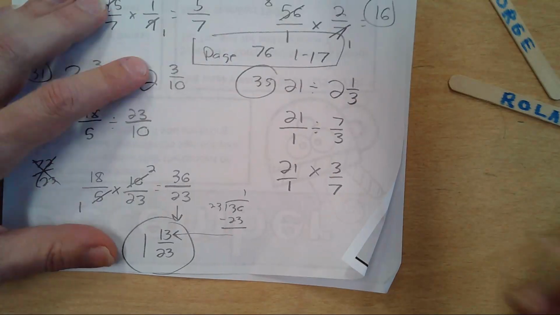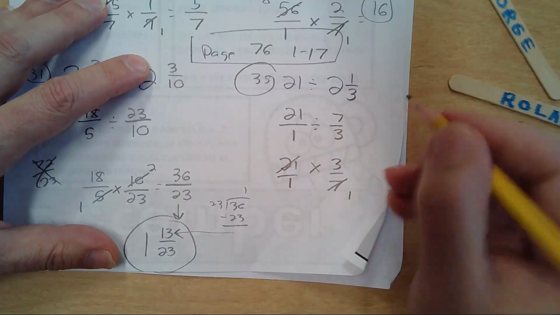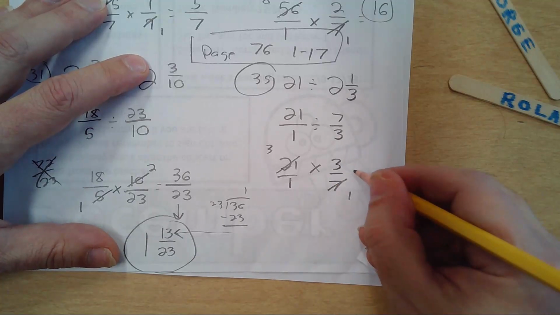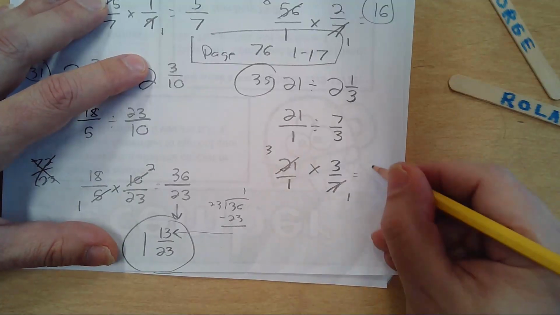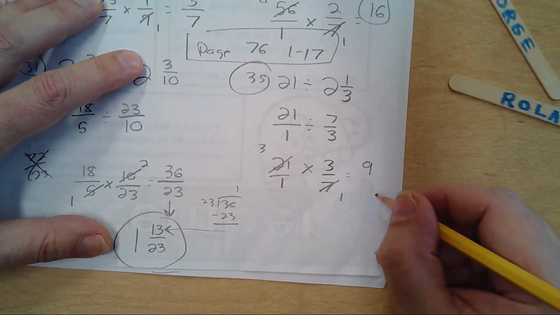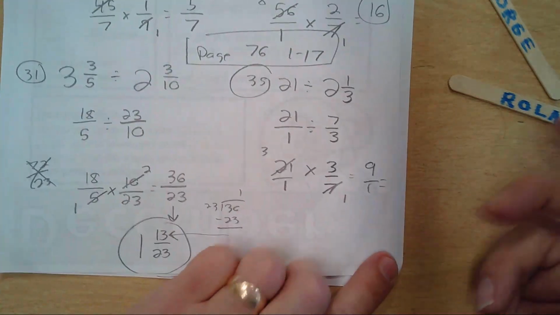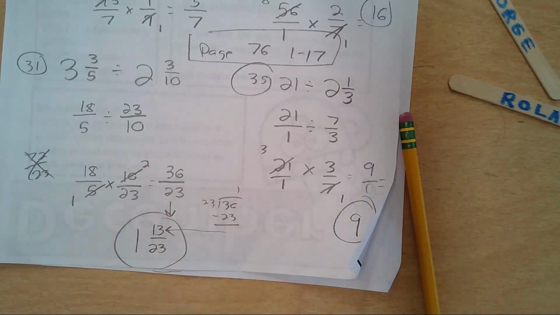7 goes into 7 once. 7 goes into 21 3 times. Nothing else can be simplified. 3 times 3 equals an astounding 9. Very good. Times 1 equals, you guessed it, 1. That turns into a whole number. Numero 9. There it is. Look at that.